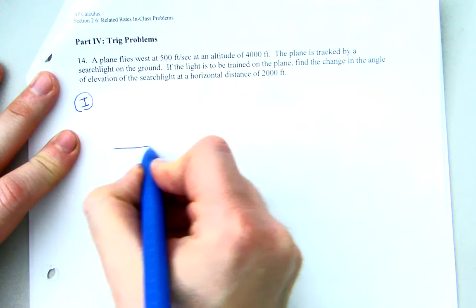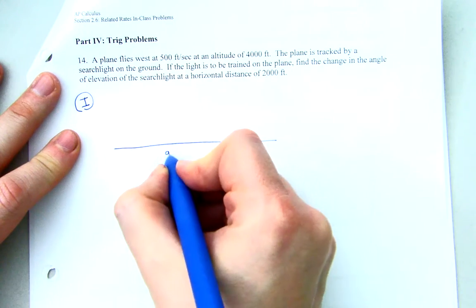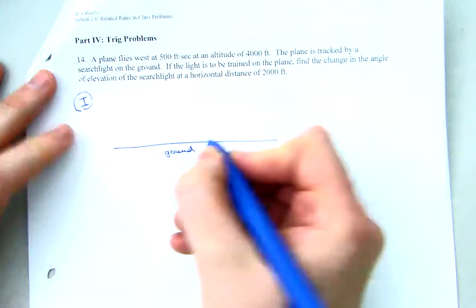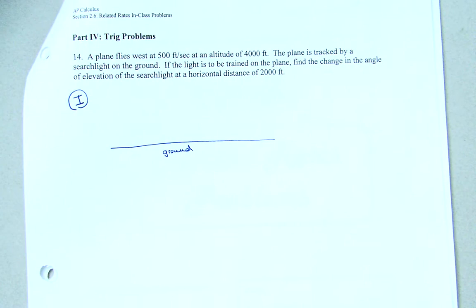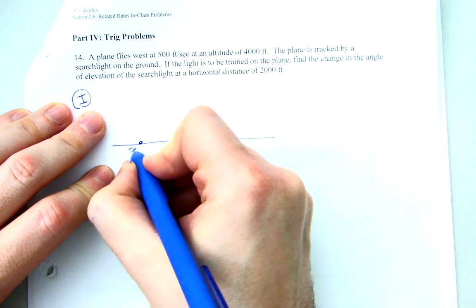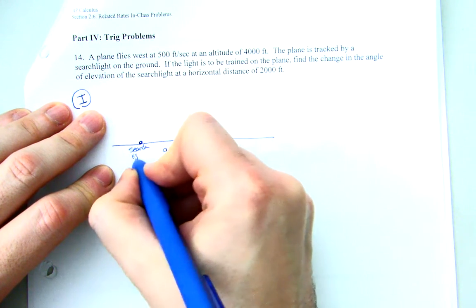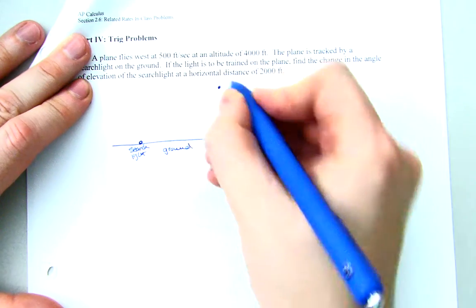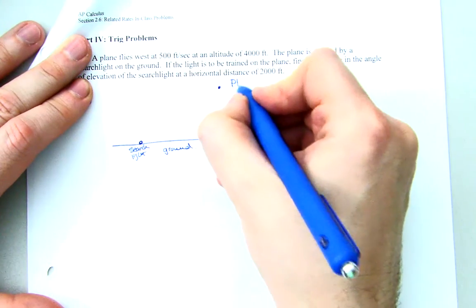I'll get you started. Here's the ground. Okay, let's see. I'm going to put my searchlight over here. I'm going to put my plane over here. It's going west.